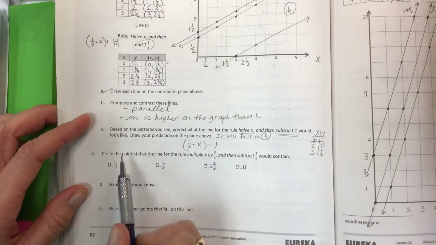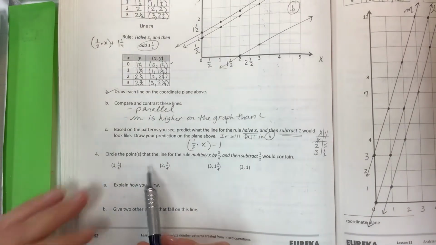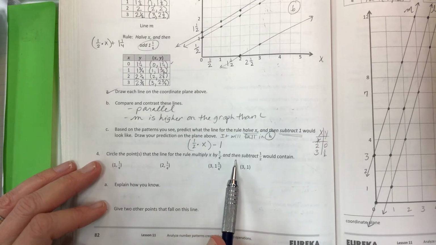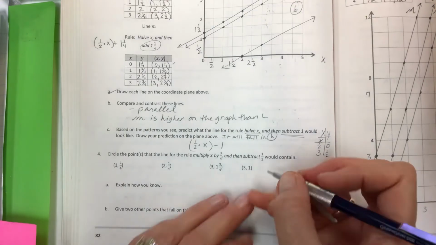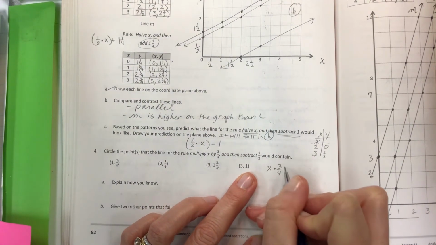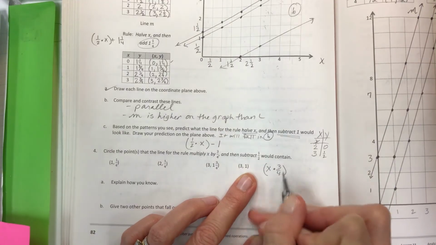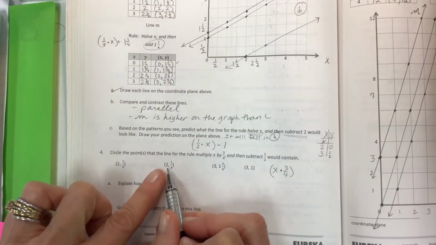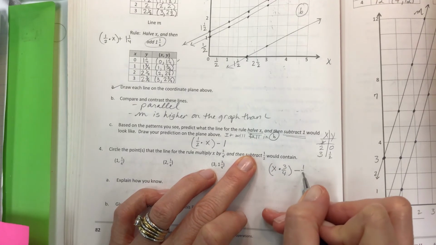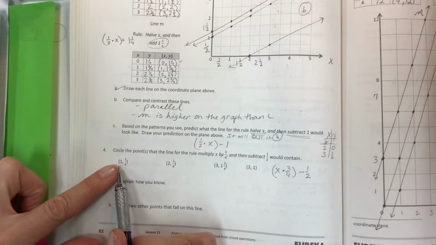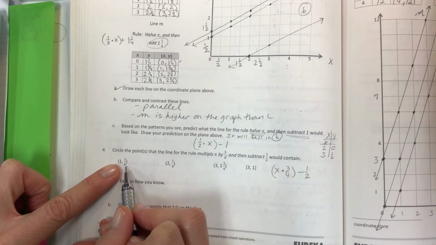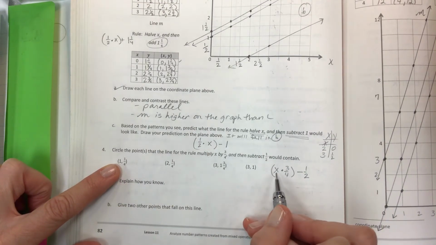Okay, almost done. For number 4, circle the points that the line for the rule multiply x by 3/4 and then subtract a half would contain. So it's x times 3/4 or 3/4 of x. And when you get that by plugging in your x values, then we're going to subtract a half from it. So you start substituting in each x. Don't worry about the y. You're just trying to see, will I get that?